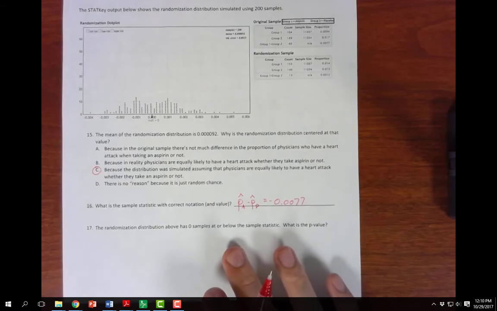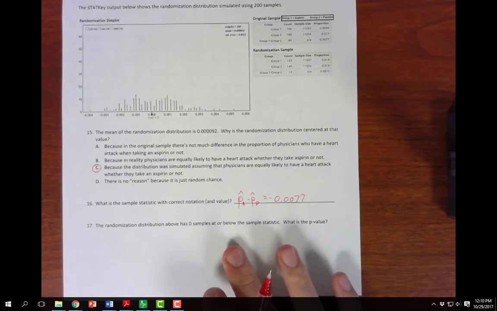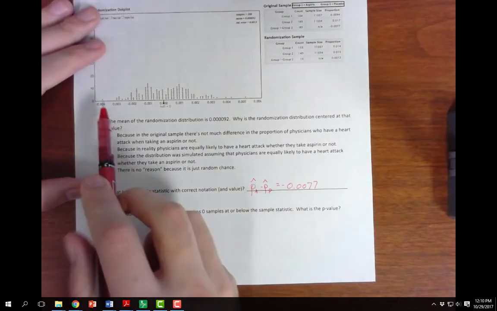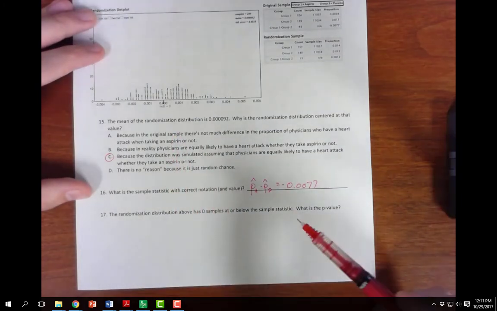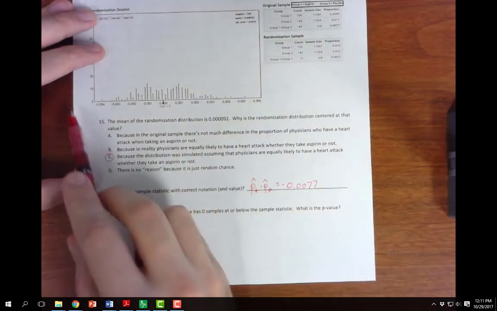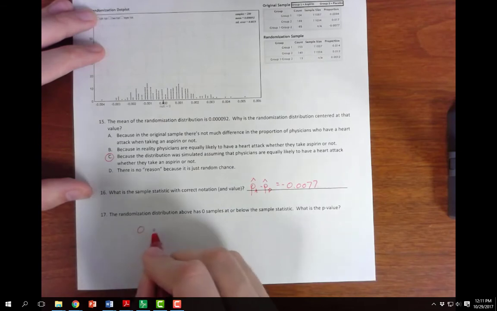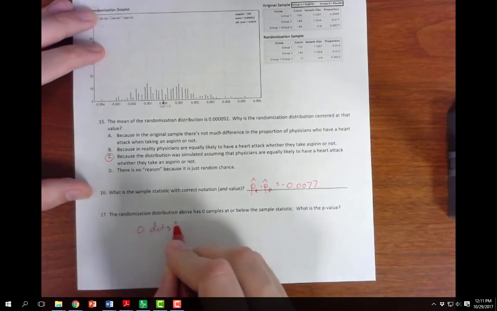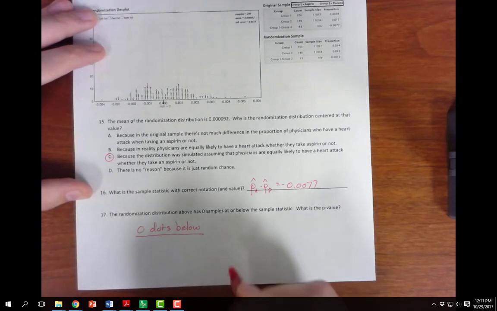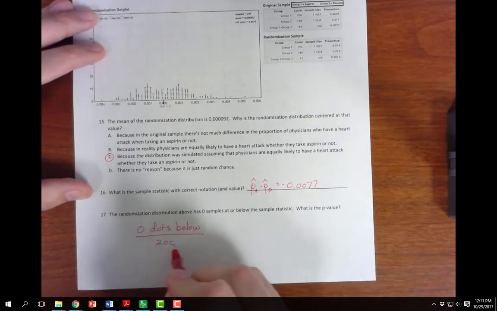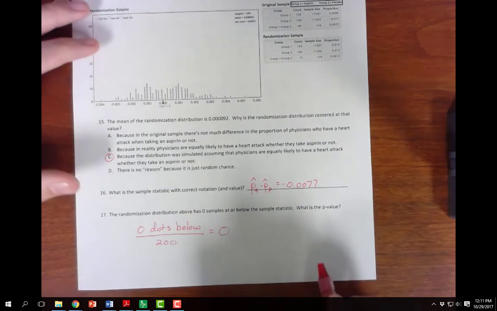And then the randomization distribution above has 0 samples at or below the sample statistic. Then what is our p-value? So all we want to do is we want to count how many of these dots are at or below negative 0.0077, because it's a left-tailed test, because the alternative hypothesis was less than. If we see we have 0 dots below, then we just want to divide by the total number of samples that we have. We have 200 different samples, so our p-value is going to be 0.